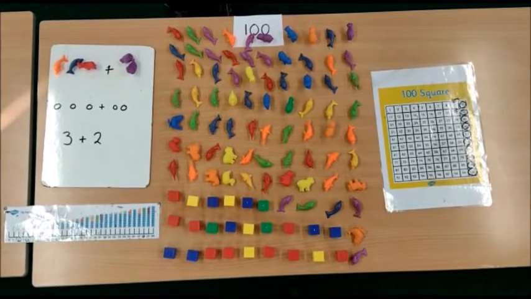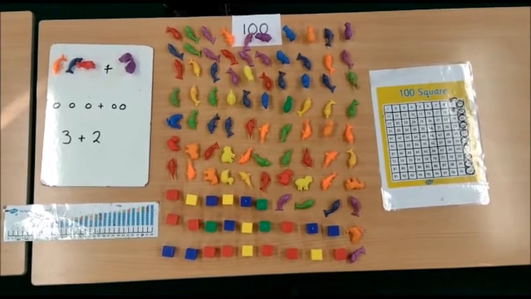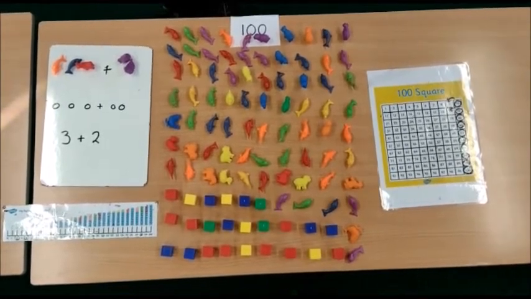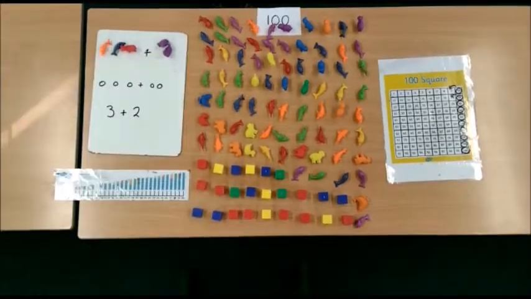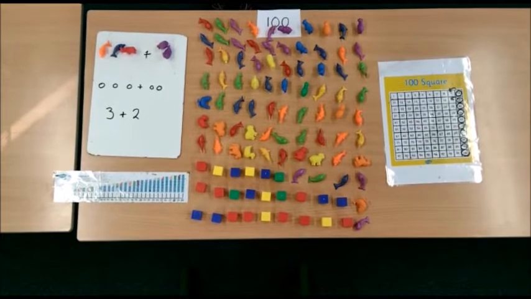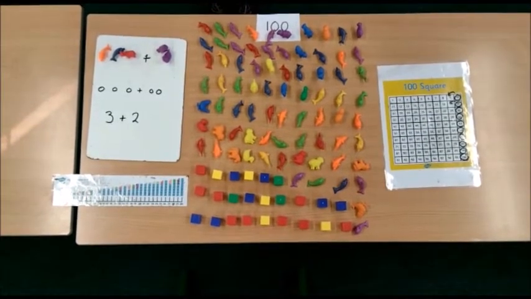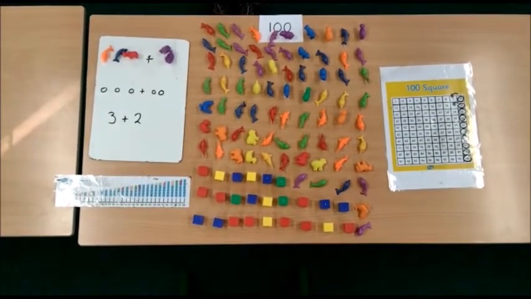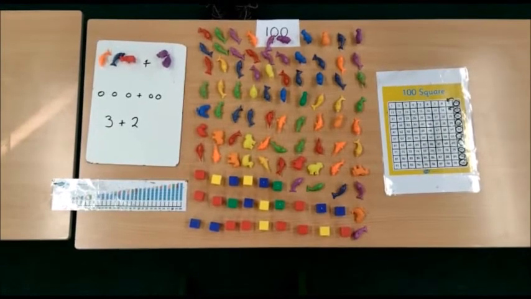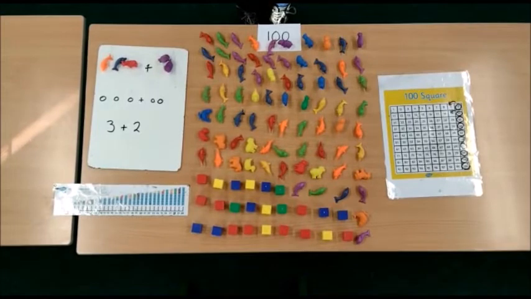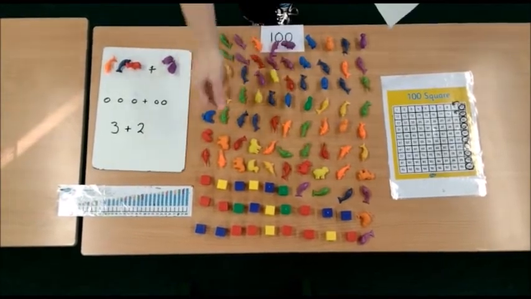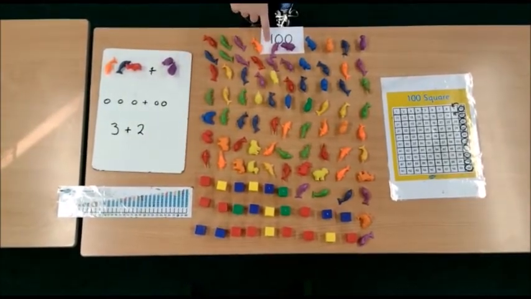In year one, children need to be able to count to 100, beginning from 0 or 1 or any given number, forwards and backwards. To begin with, children would start learning to count within 20, and counting to 100 would be an end of year expectation for year one children. So initially, children would start by counting objects, which we would present alongside digits.